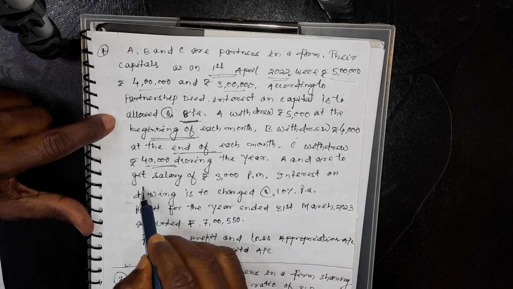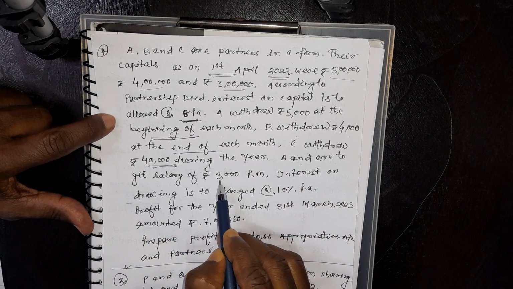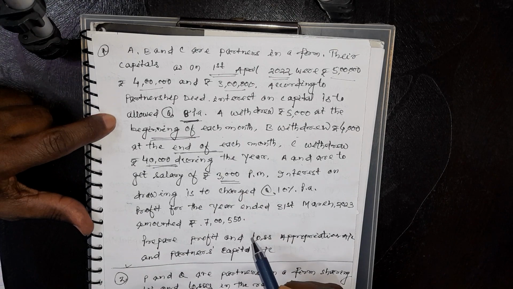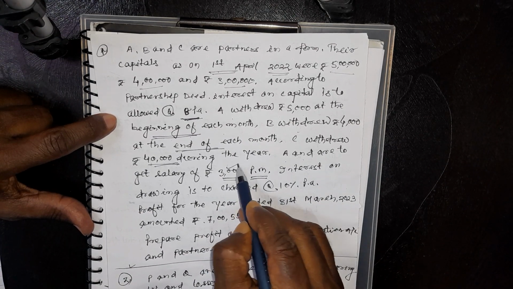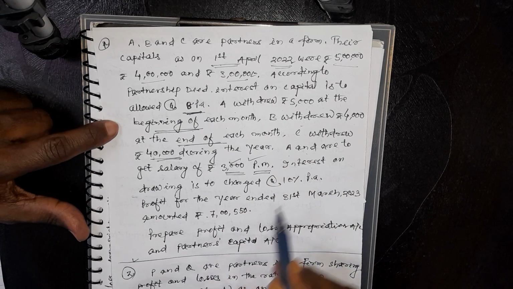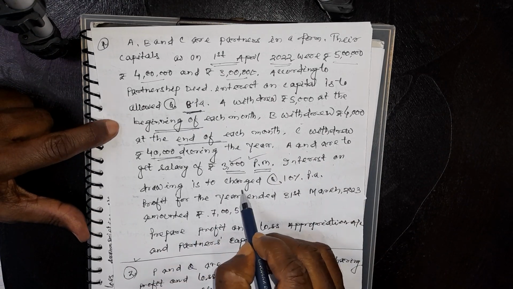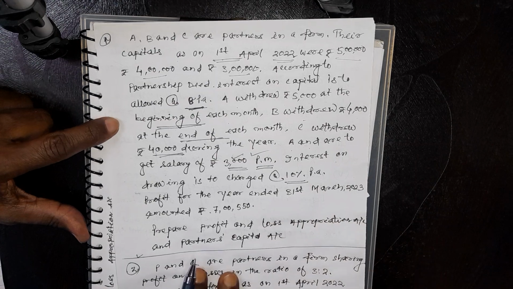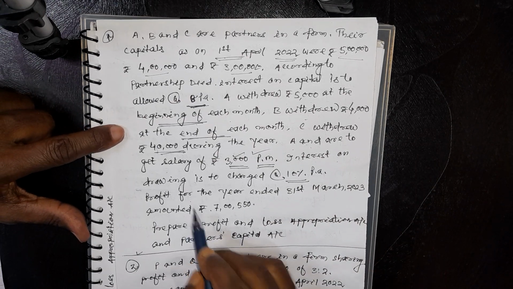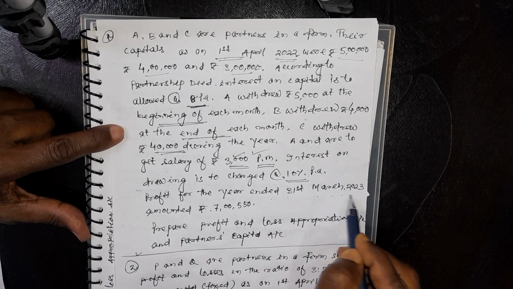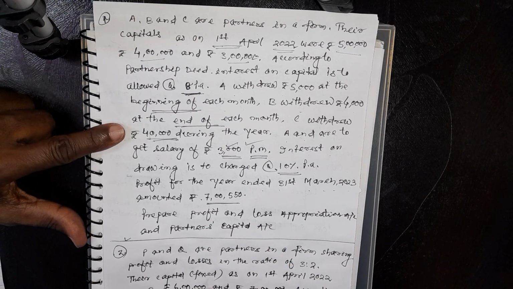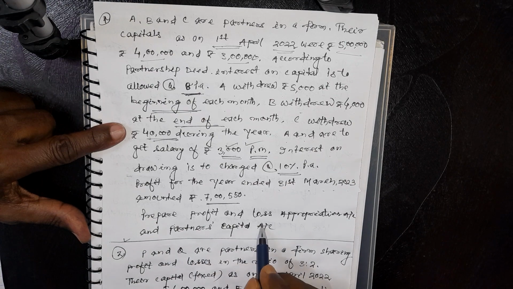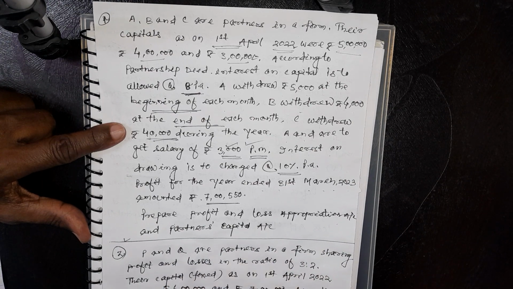A and B are to get a salary of rupees 3,000 per month. So per month it is given; A will get 3,000 and B will also get 3,000. Interest on drawing is to be charged at the rate of 10% per annum. Profit for the year ended 31st March 2023 amounted to rupees 7,550,000. Prepare profit and loss appropriation account and partners capital account.